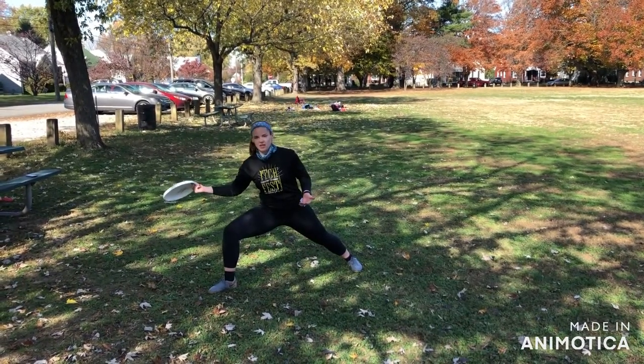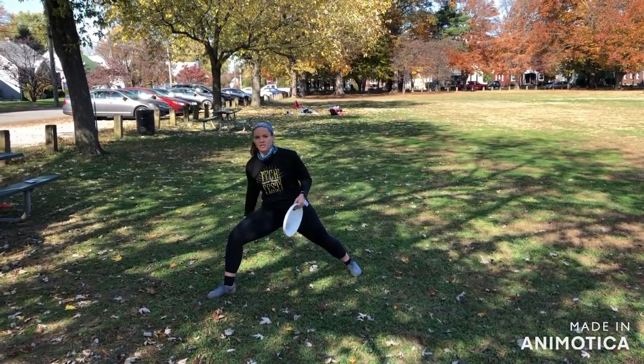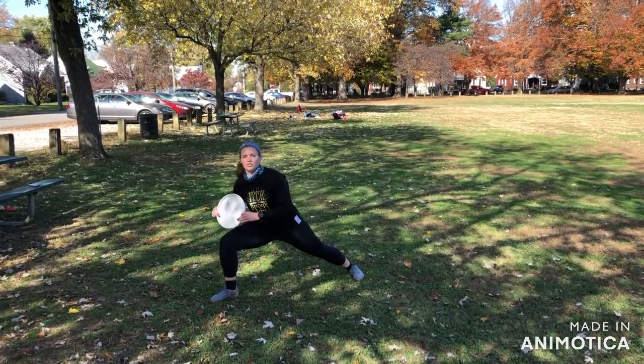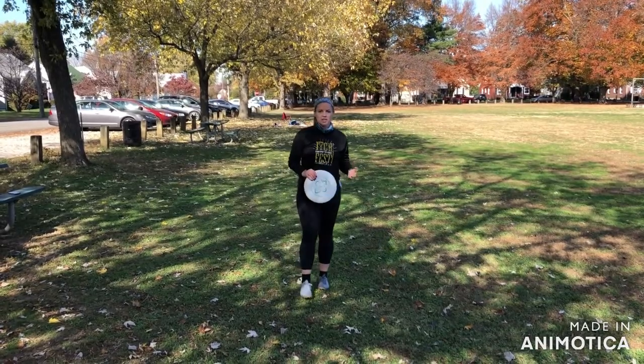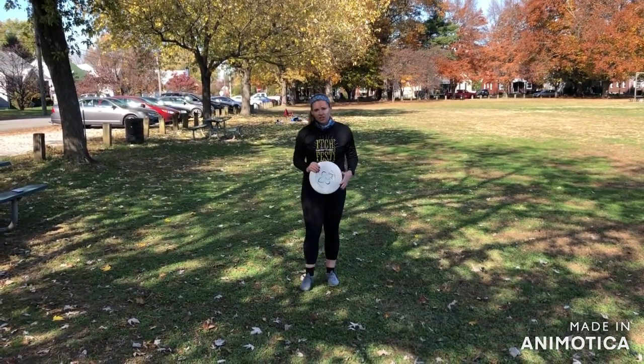But also, if I stepped out this far, I've really limited the muscle recruitment patterns that I can use to get back over here if I need to. So I'm putting a lot more strain on my body for no reason.